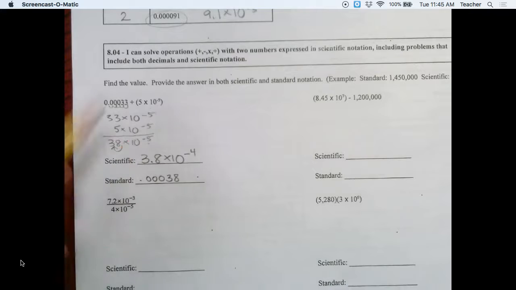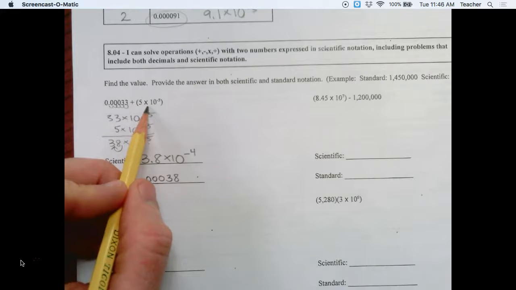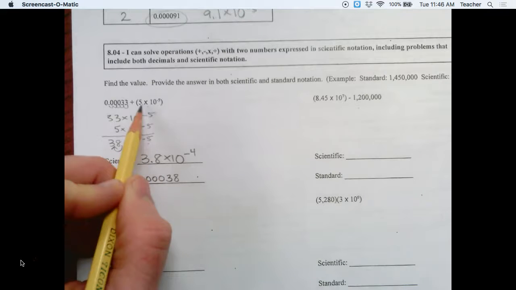Turn them both into the product of a number and a power of 10, and these have to be the same power of 10. And then simply add. Or we could have turned this into a decimal. So if this is 5, and I want to turn it into a decimal, I need to move the decimal 5 places to the left.